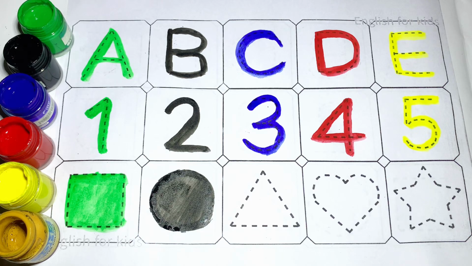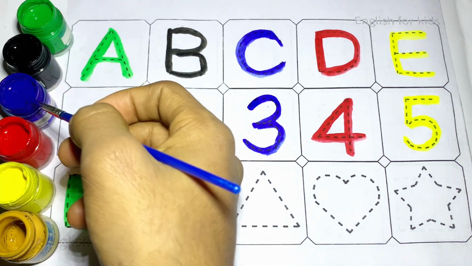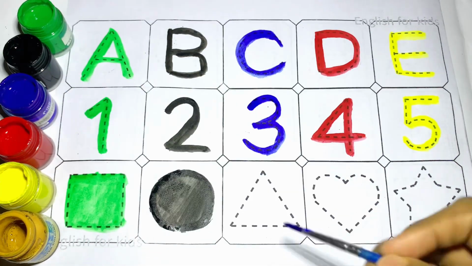Kids, now triangle. The shape of triangle, and use blue color.